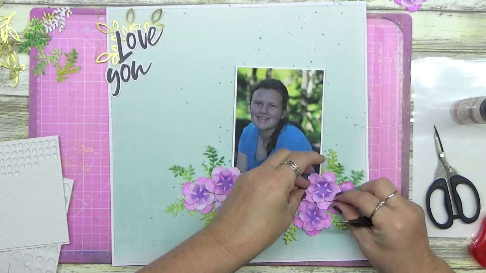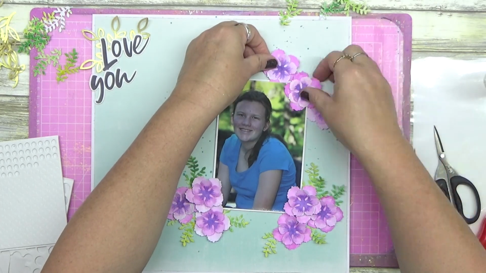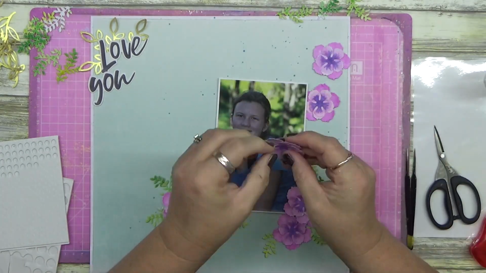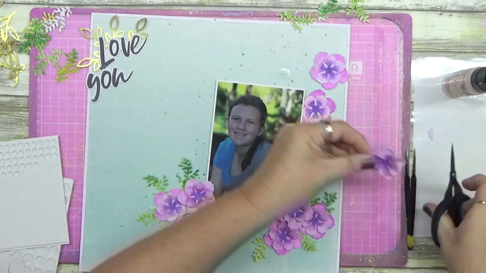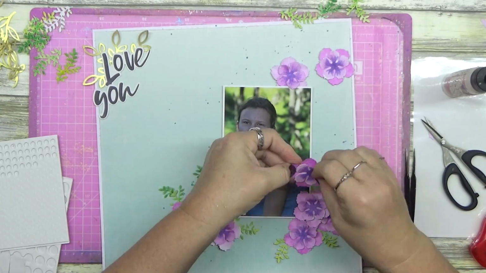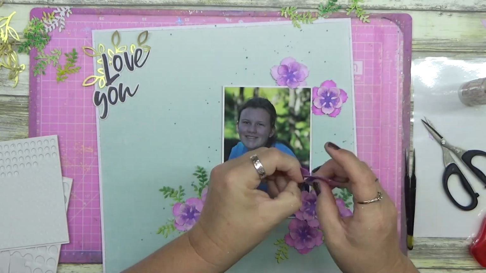Stick around because this is not a very long video. Stick around to see how I finish these flowers off, because these are not finished by any stretch of the imagination. They are still a work in progress, and I absolutely love how this turns out is an understatement.